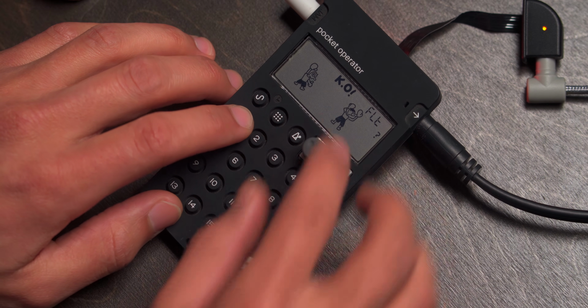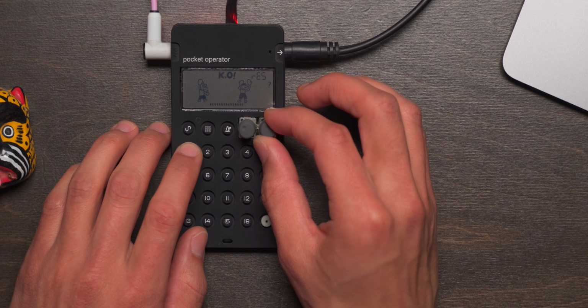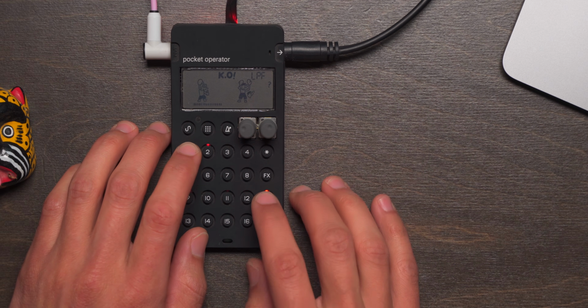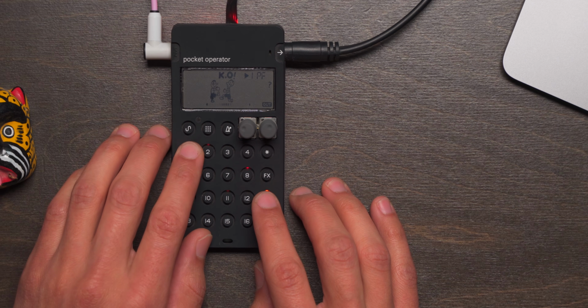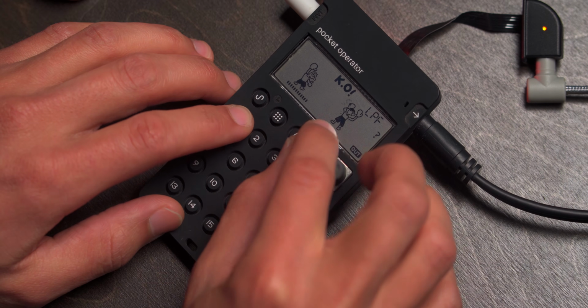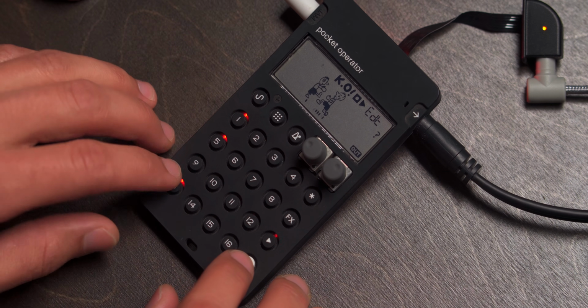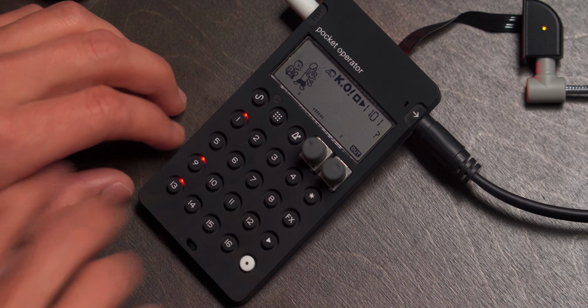And then I also want to take the filter down on it. Just give it that really thumpy. Oh yeah, that's warm. We'll keep that in here.